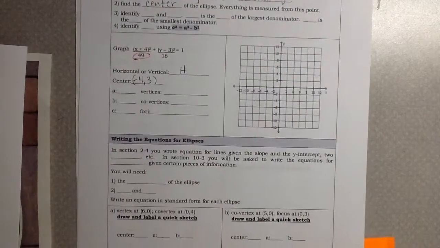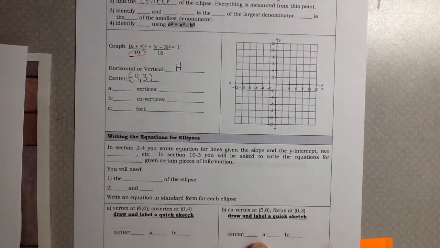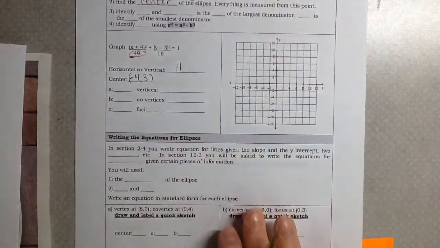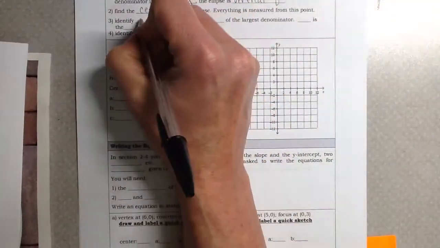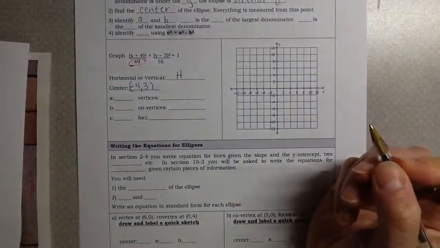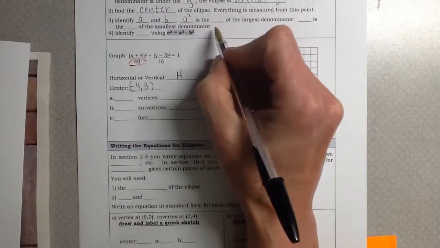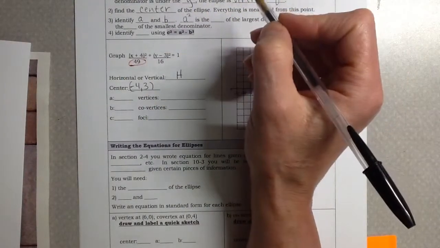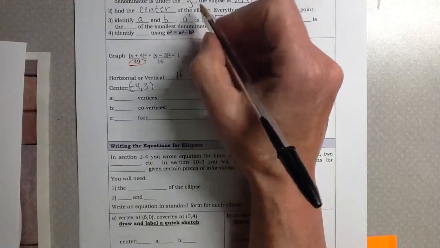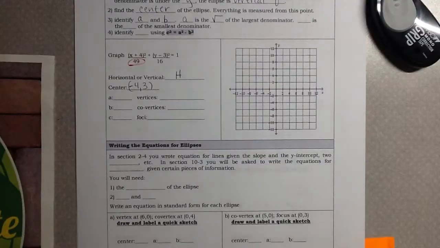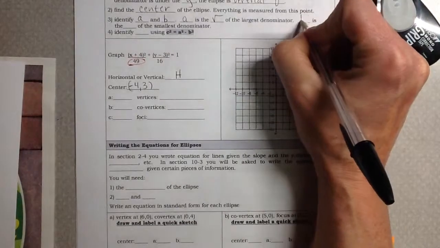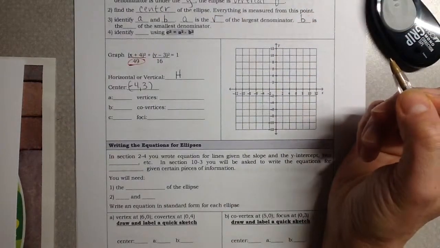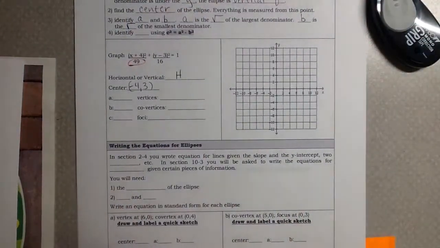Okay, now we need to identify A and B. A squared is the largest denominator, so A is the square root of the largest denominator, and B is the square root of the smallest denominator.